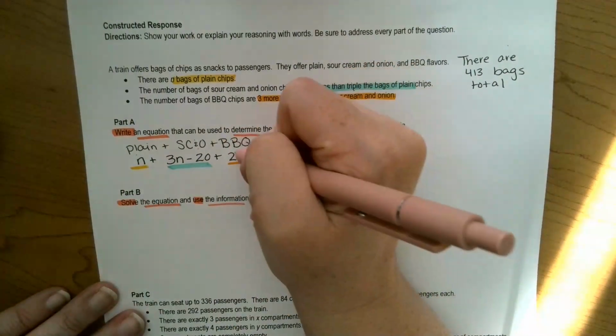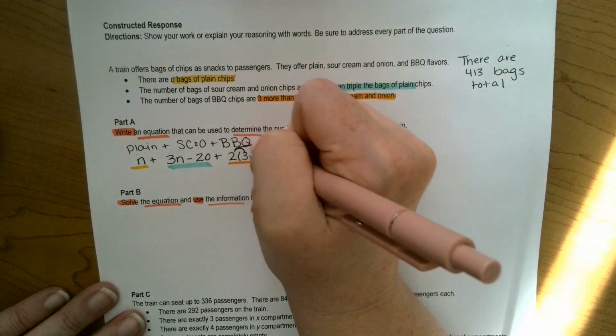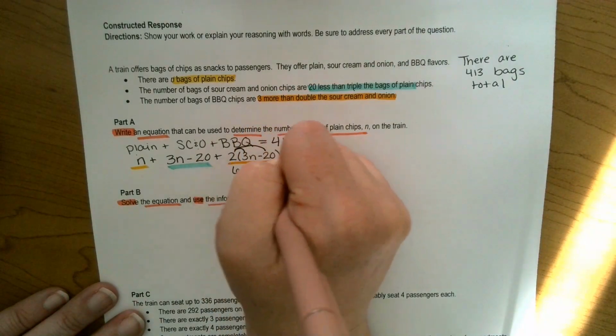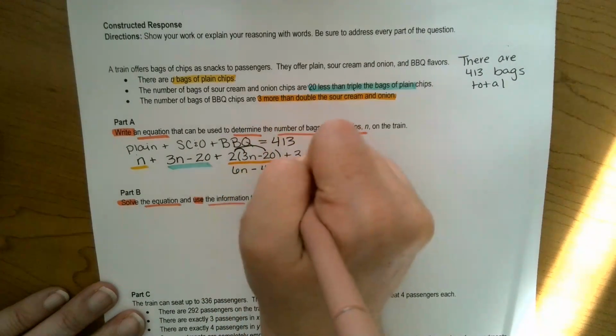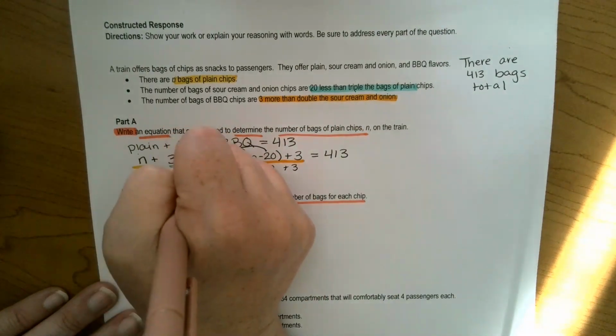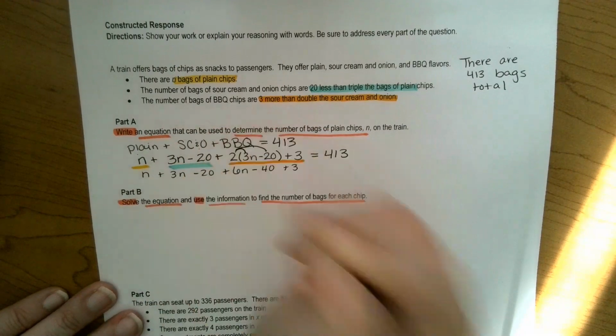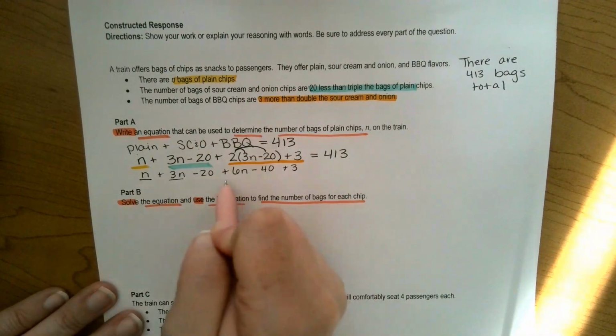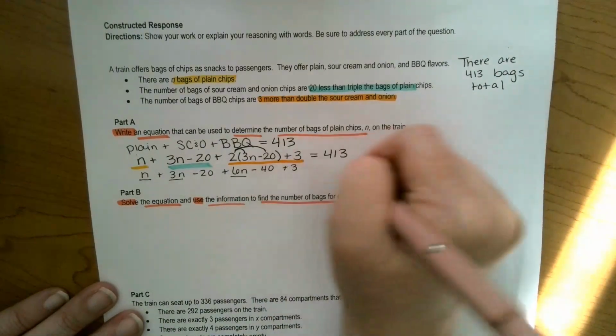Now I want to clean this up to make this a pretty equation. We're going to distribute the 2. And this becomes 6n minus 40. And we still have our plus 3. We still have our n plus 3n minus 20. And then we're going to combine like terms. n and 3n is 4n. Plus 6n is 10n.